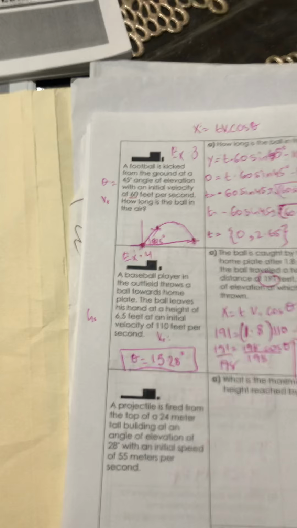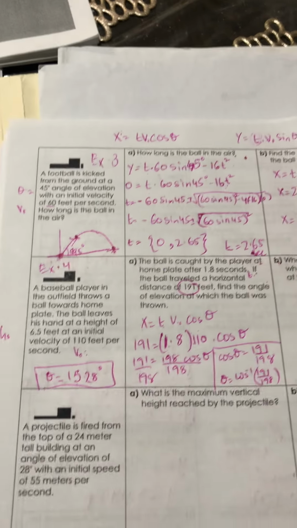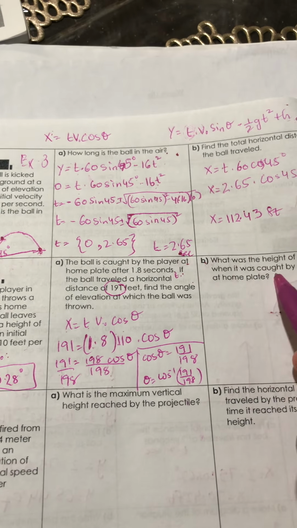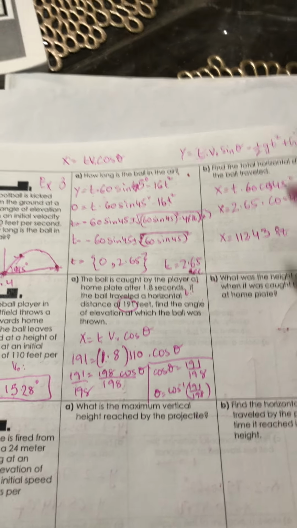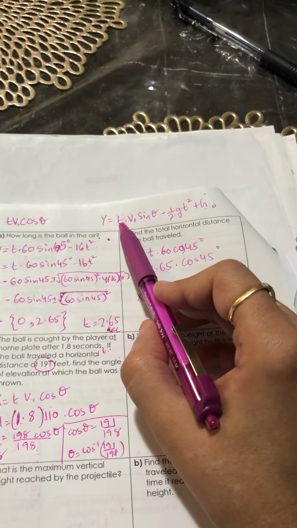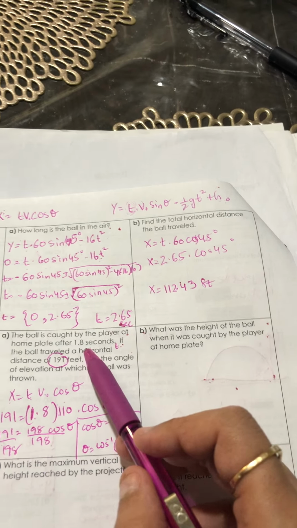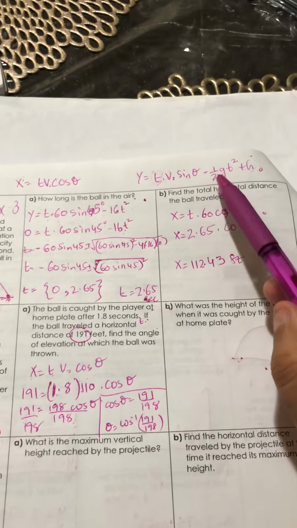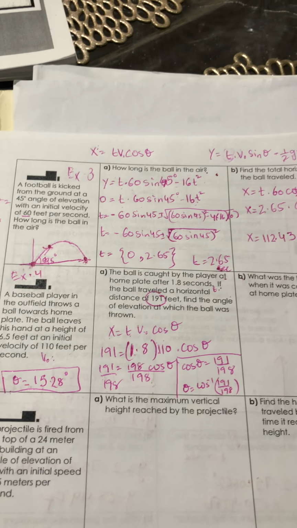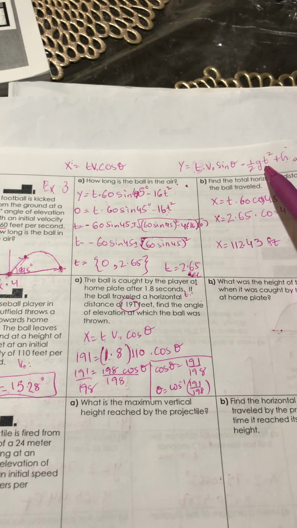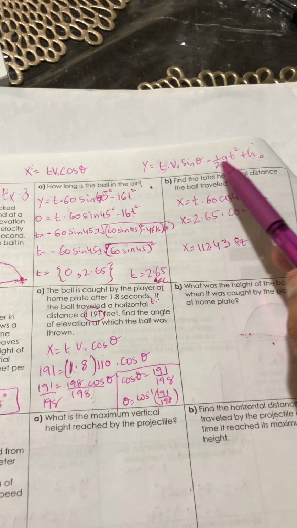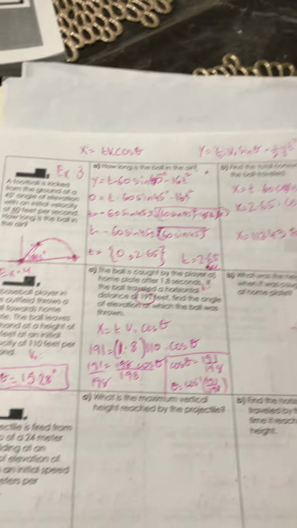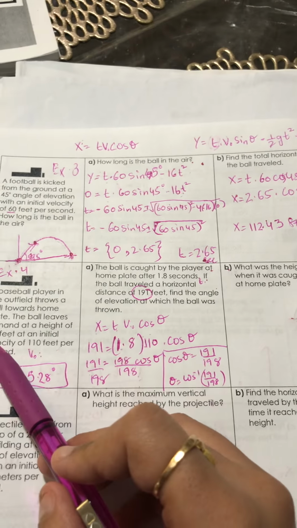So that's the angle. Now, what was the height of the ball when it was caught by the player? So we are going to use this equation. Now we know t, because t was 1.8. We know theta. Theta is 15.28 degrees. Half g, because it's feet, we are going to use 32. And h naught is the height, which is 6.5.